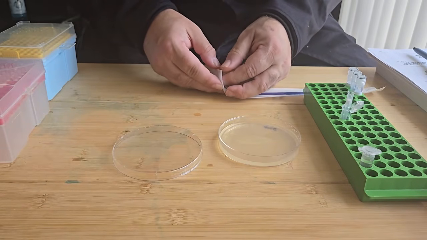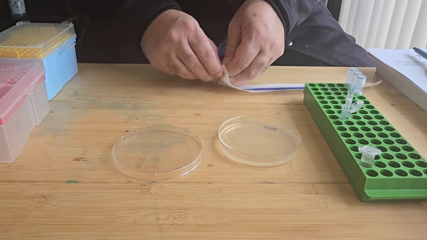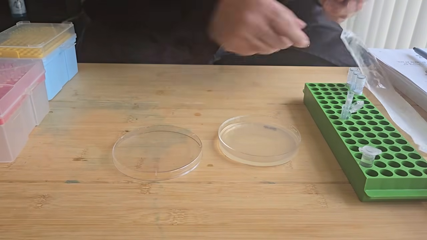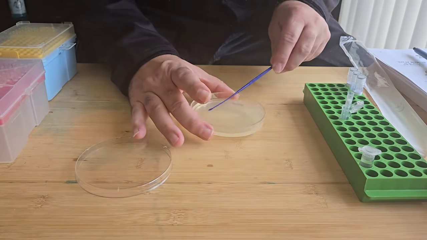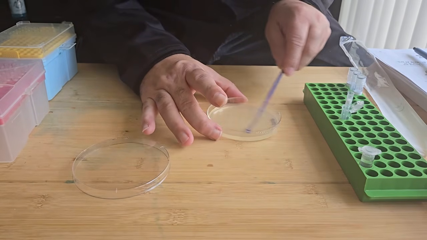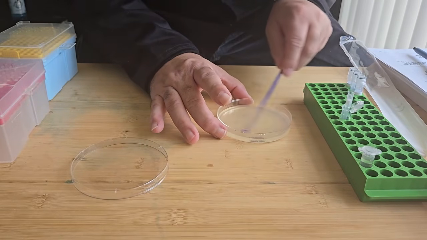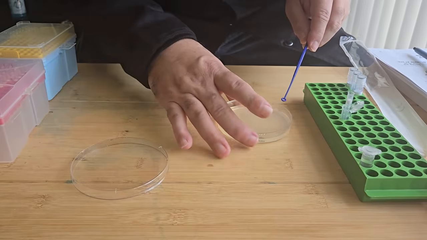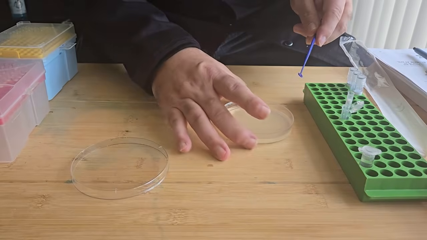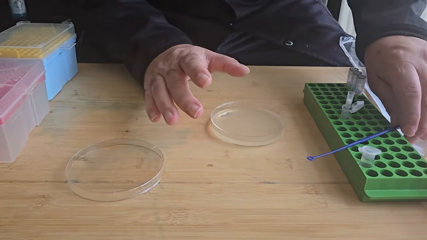I'm probably going to check on the plate periodically, but what I'm looking for is for bacterial growth to occur on the plate. So I'm just going to streak my plate with my inoculating loop to spread my mix nicely across the plate like so. And that should suffice.